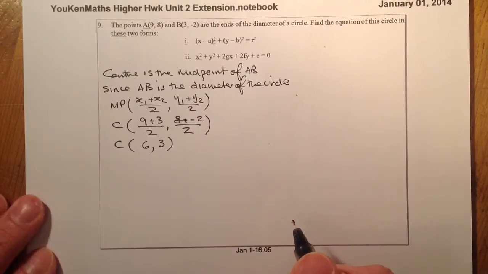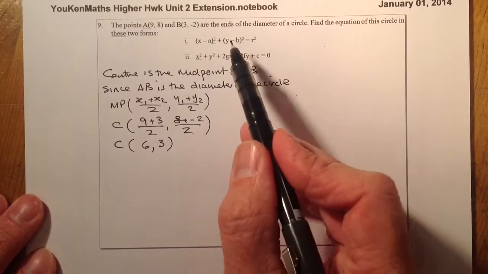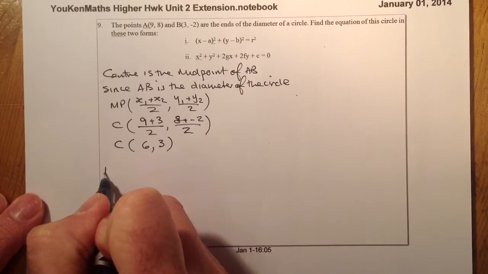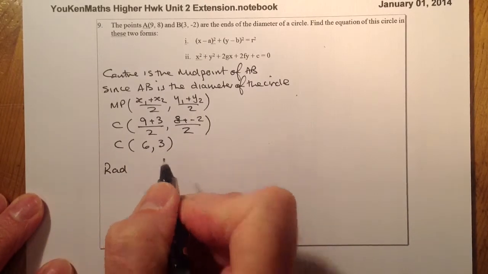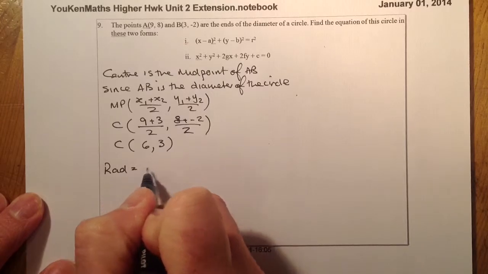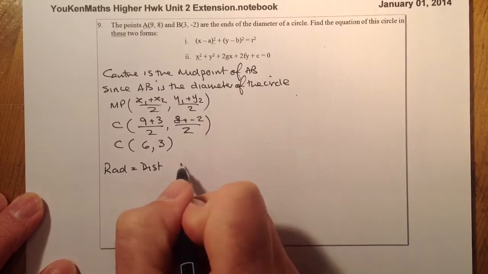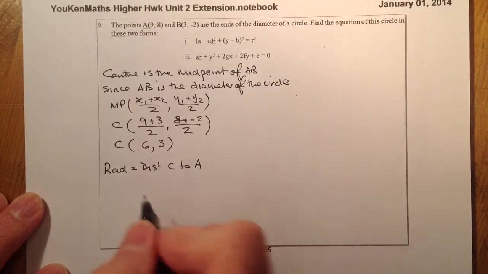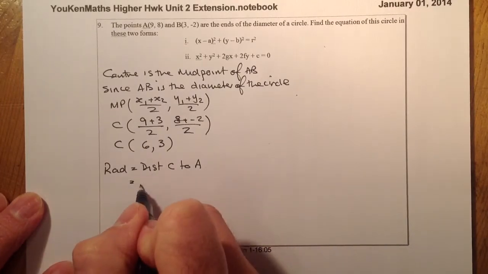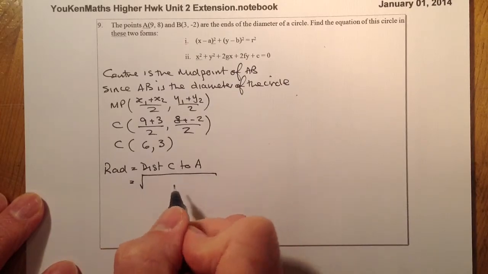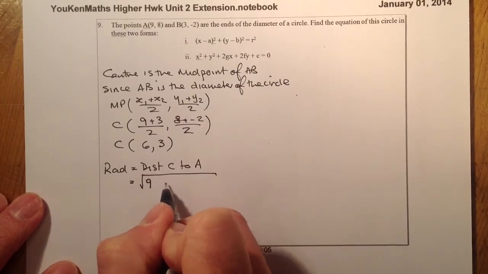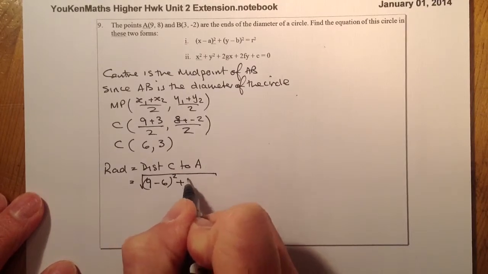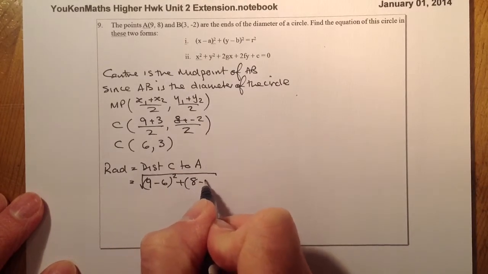Right then, from there I said I'd work out the radius, because I need the radius and the centre to work out the equation of the circle. So let's go for the radius. My radius is equal to the distance between C and A. Let's use these values. We'll use the distance formula: I'll go for 9 minus 6, and I'll square that, so that's just the x coordinates. I'm going to add on to that the y coordinates.